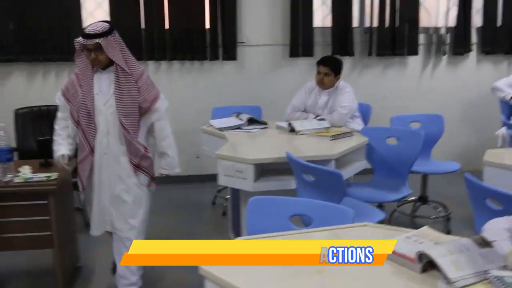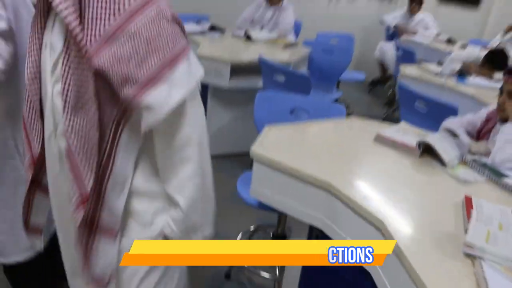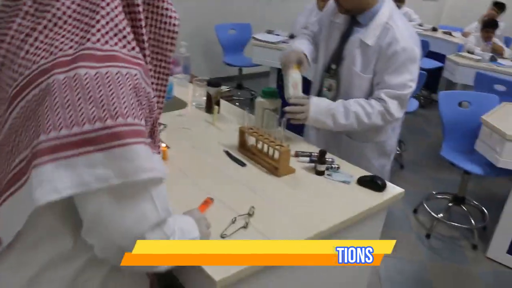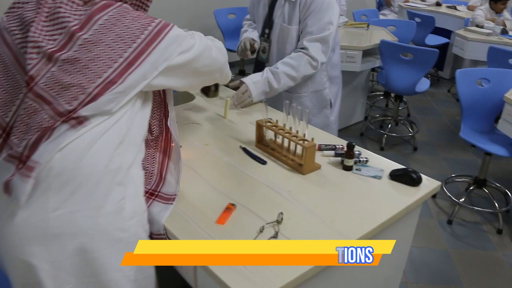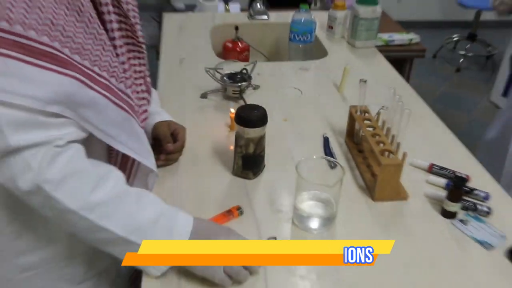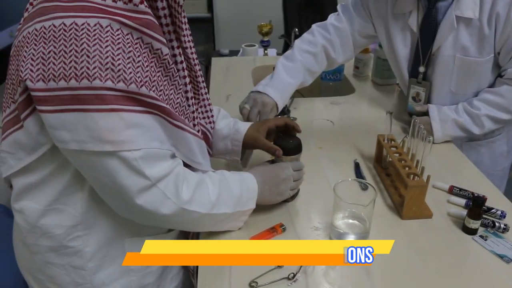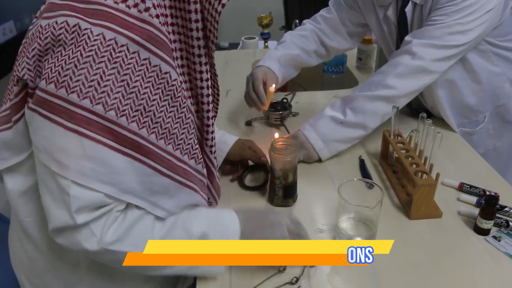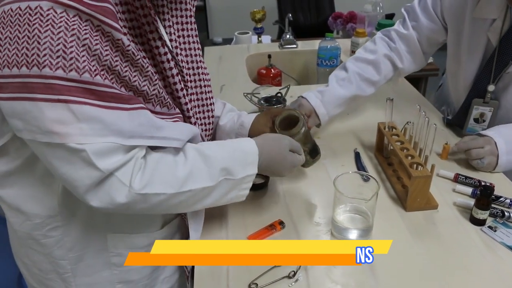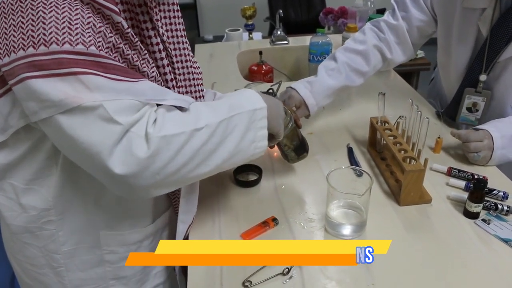We're going to make this activity with Hadi. What's your activity, Hadi? My activity, so now I'll use this sodium and combine it with water. Sodium is a very active element. So when we put it with water, it will start. Not by your hand.